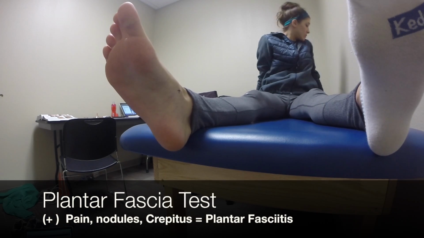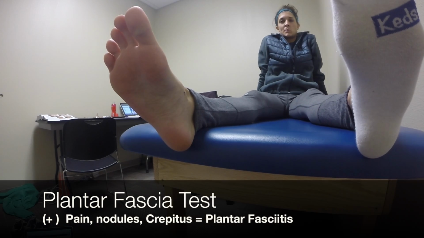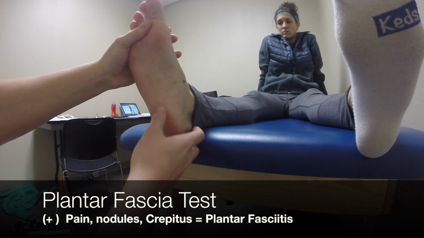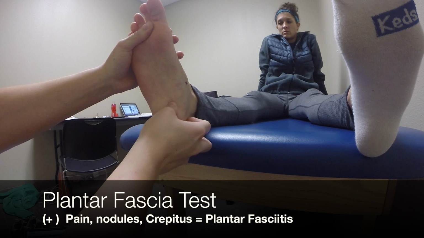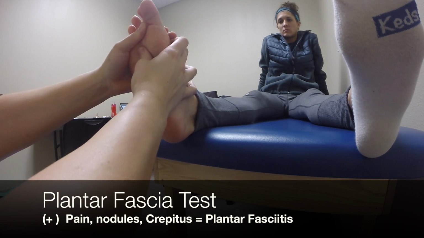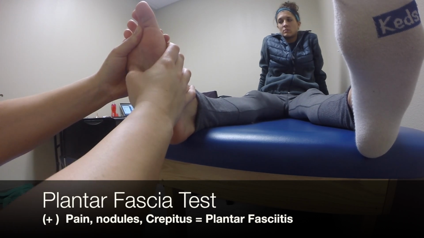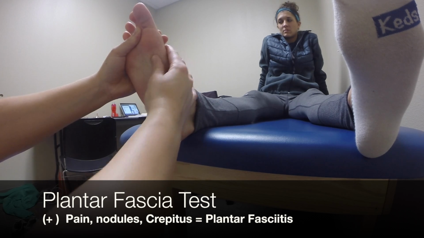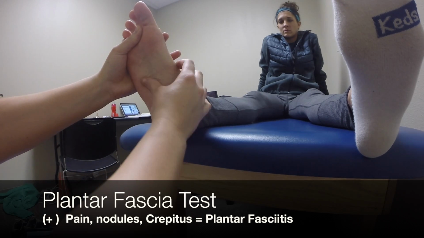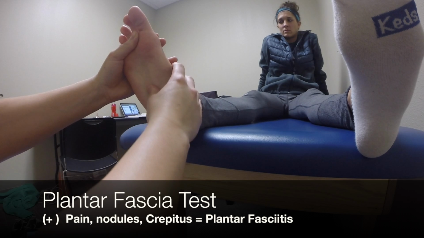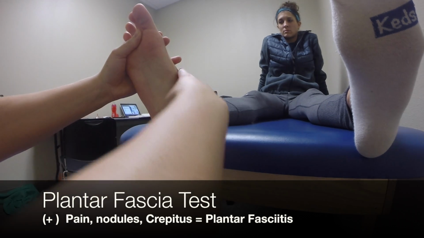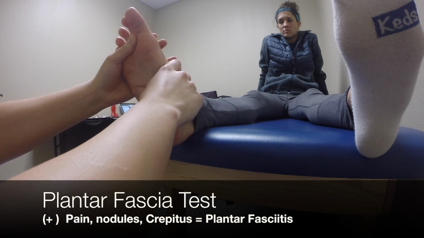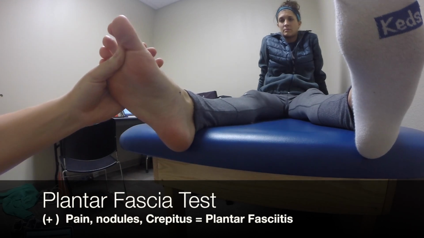For the next test, we're going to be checking for plantar fasciitis. The first thing we're going to do is check for palpations. We're going to be palpating over the bottom of the foot at the insertions and origins of the plantar fascia to see if we can provoke any symptoms or cause pain. We're also going to be checking to see if we can find any crepitus or any nodules in the fascia.